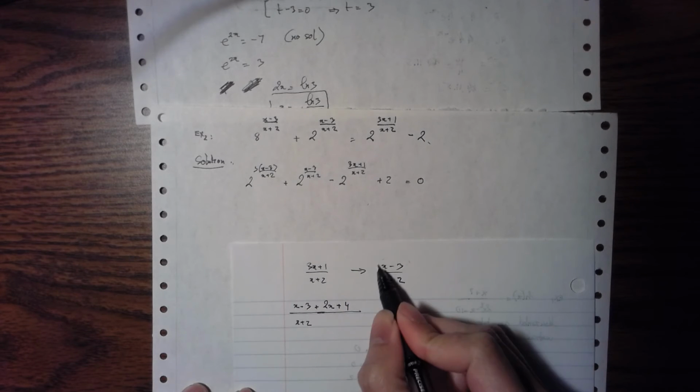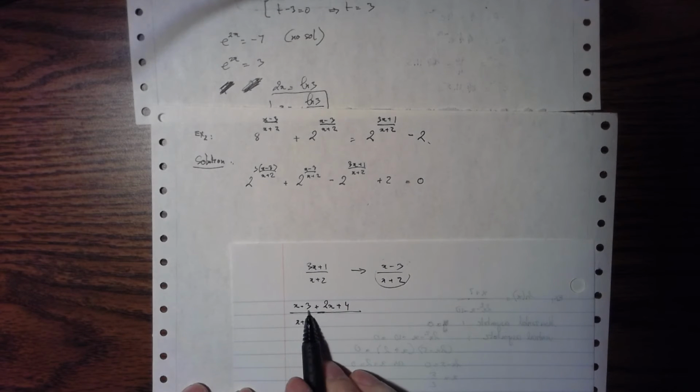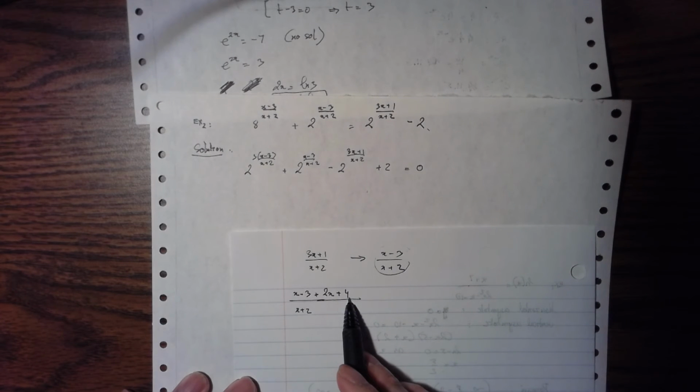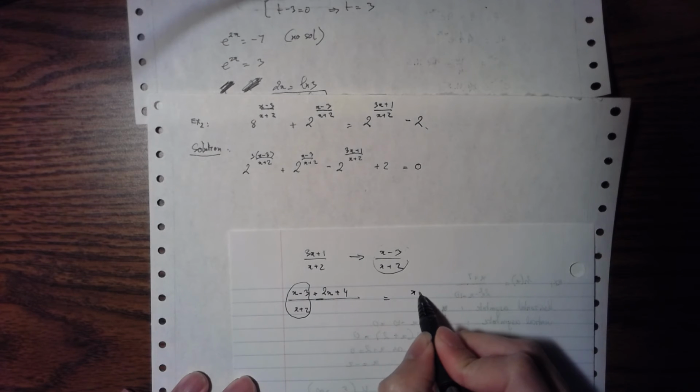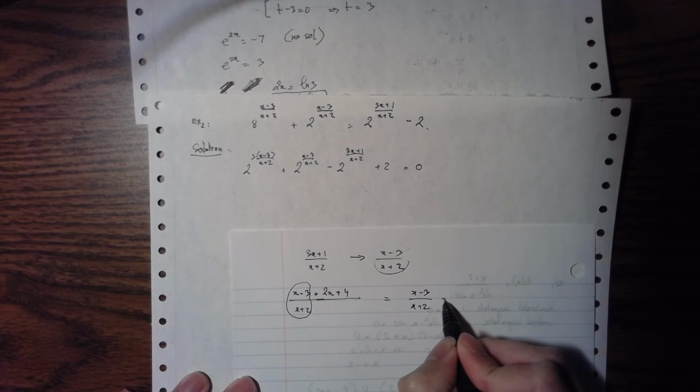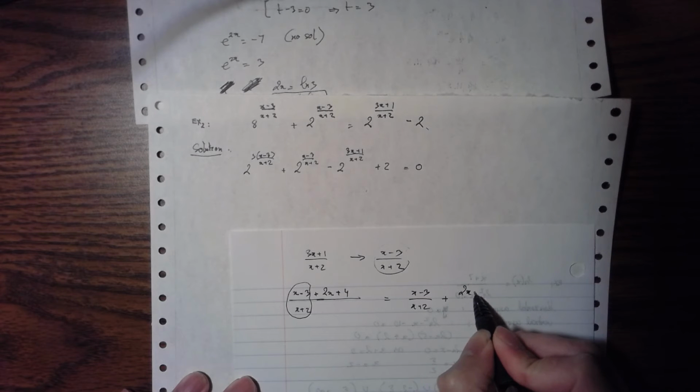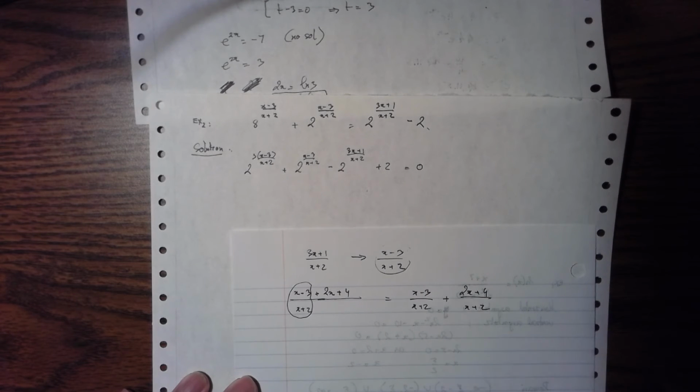We want to bring it to this, right? Look at that. 3x I can split up into x and 2x, right? 1 I can split up into negative 3 and 4, right? So it becomes what? Look. And now I can split it up. So x minus 3 over x plus 2 plus 2x plus 4 over x plus 2, right?